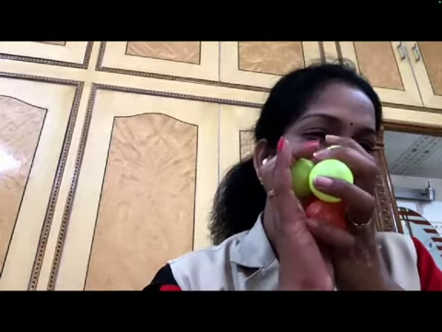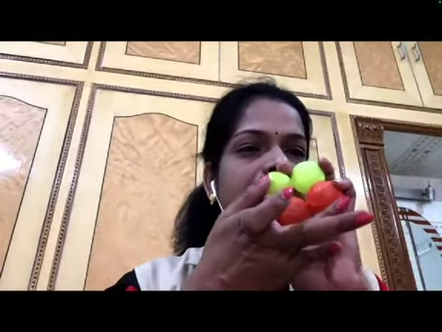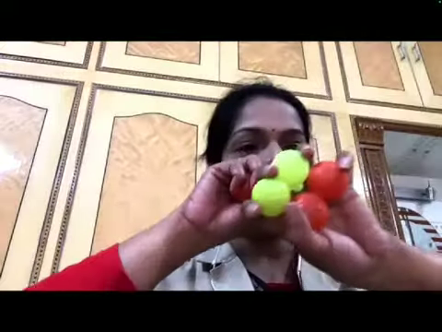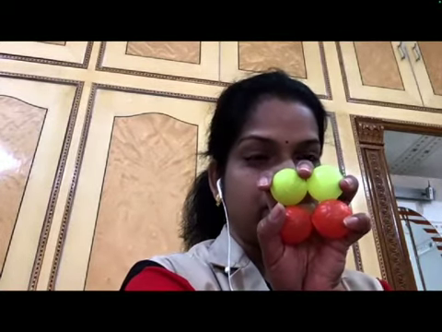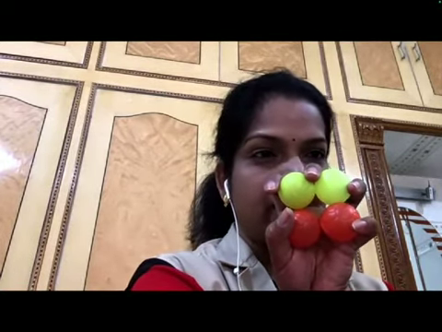If I take out this yellow ball, the situation will be like this. See, previously it was there. I removed that. One yellow behind also, I removed. So now, what I'm saying, if I join the centers of these 4 spheres, I'll be getting a square.